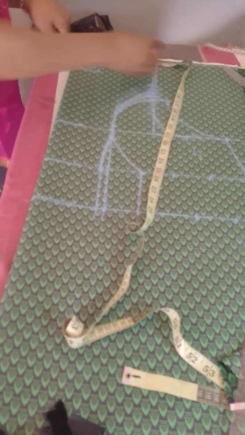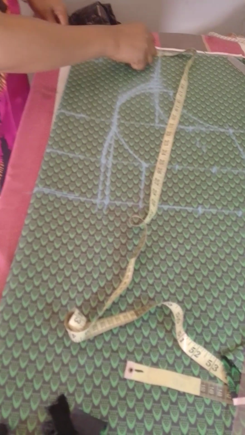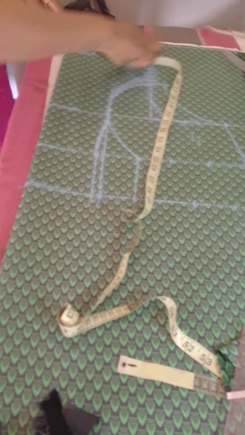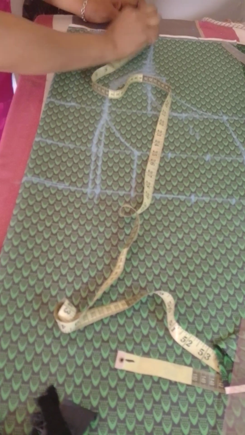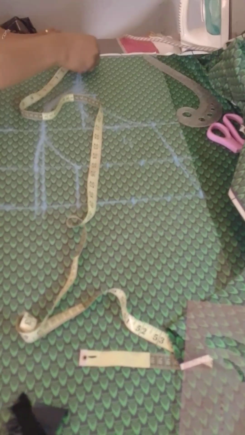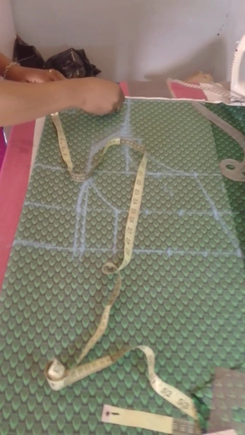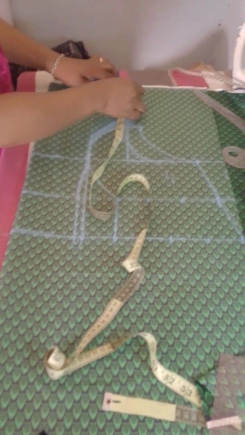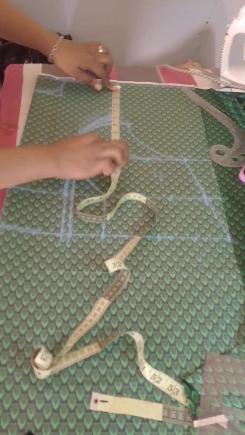Your shoulder, you divide it by 2. You can add half an inch to your sewing allowance. You add it. Alright. You come down by half an inch for your shoulder slope. Then you get your armhole. This is your armhole.